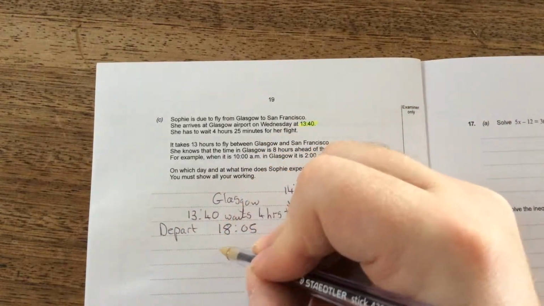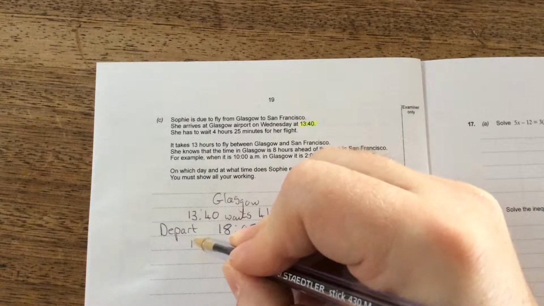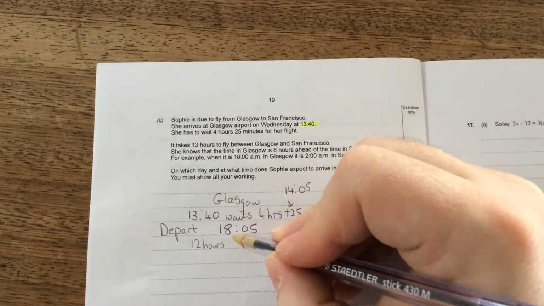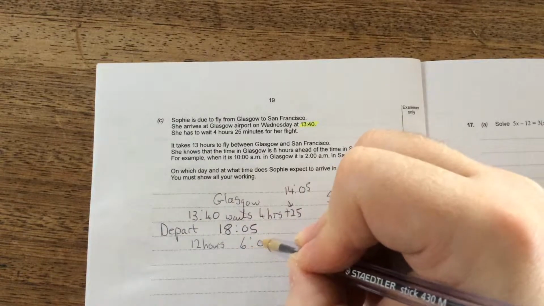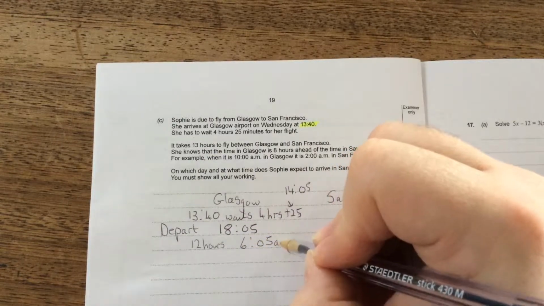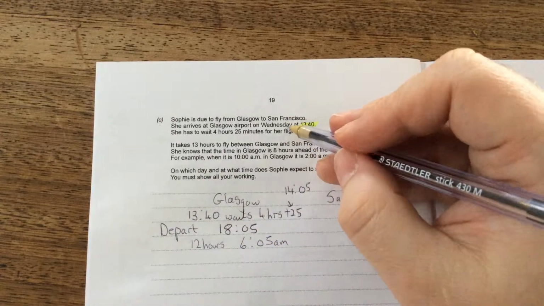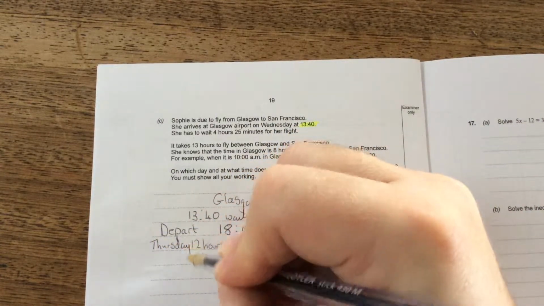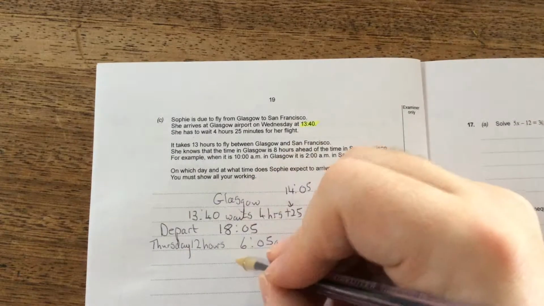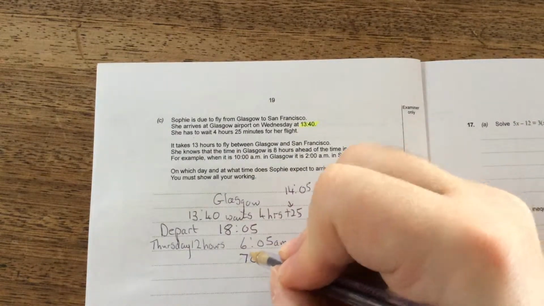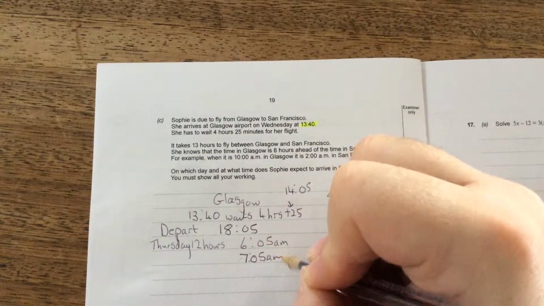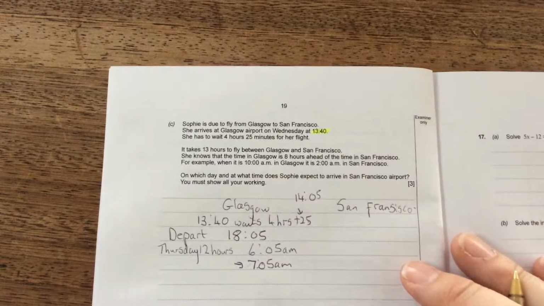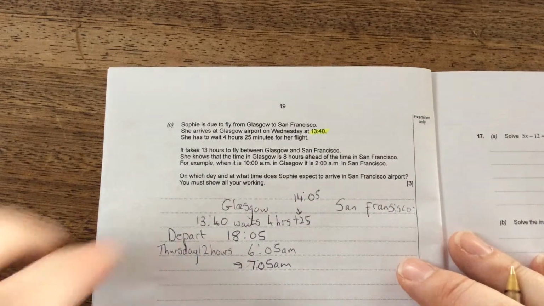If I add 13 hours on in Glasgow time, 12 hours would be half a day, so that would take her to 6:05 a.m. And because she left on Wednesday, this becomes Thursday morning. Plus the extra hour takes her to 7:05 a.m. That's what time she gets to San Francisco in terms of Glasgow time.